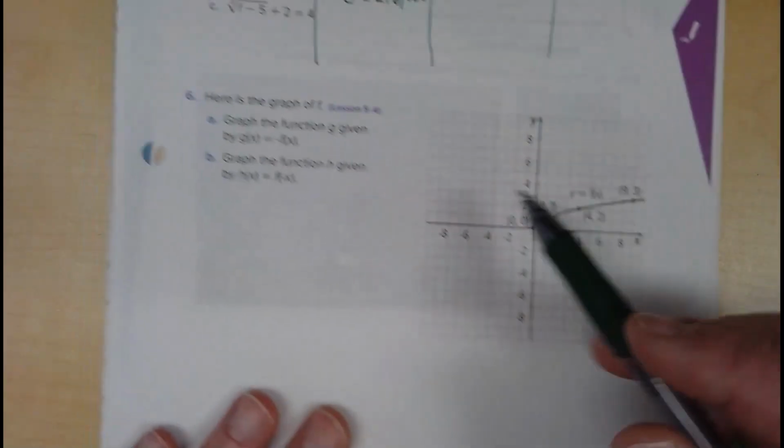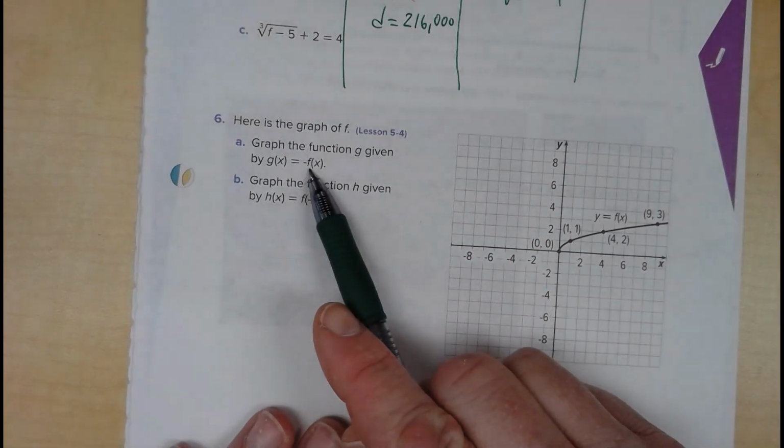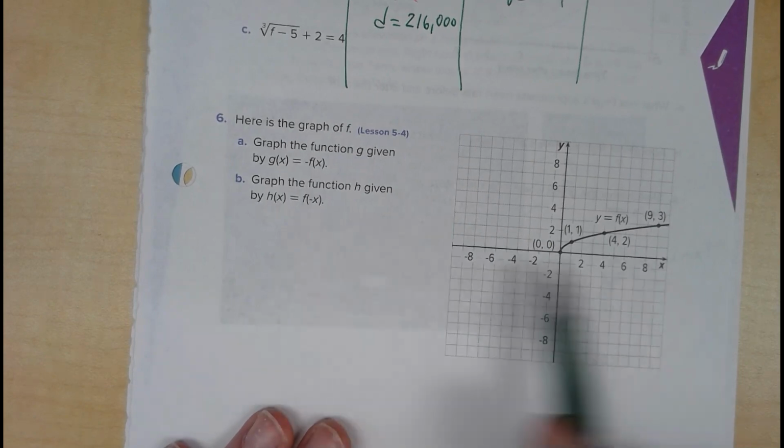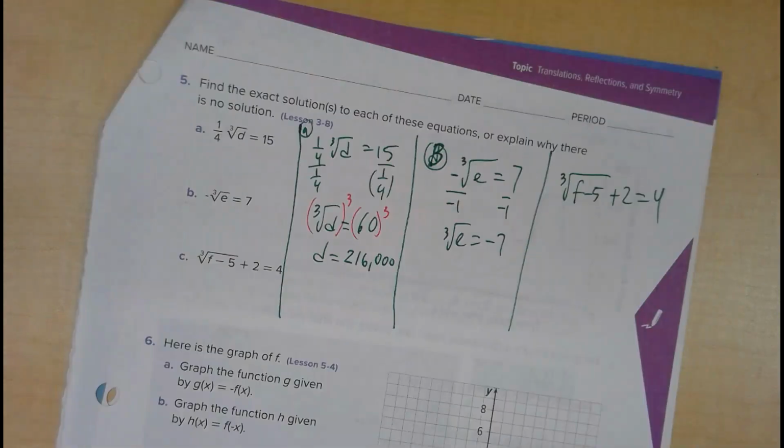All right, so here we're flipping it with the negative in front. It's going to flip it over the what axis? When you put the negative inside, it's going to flip it over the what axis? So you're going to draw those two based on that graph.